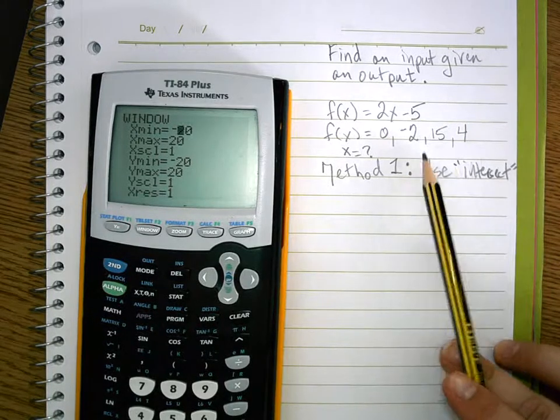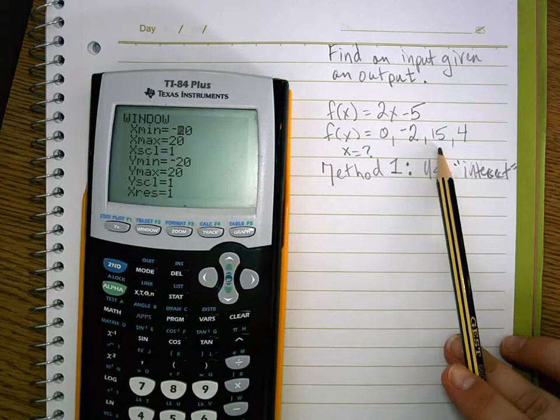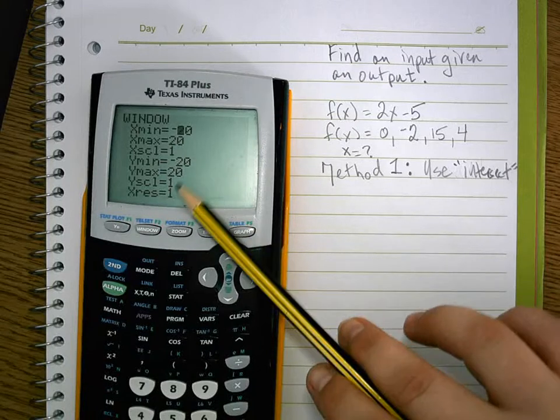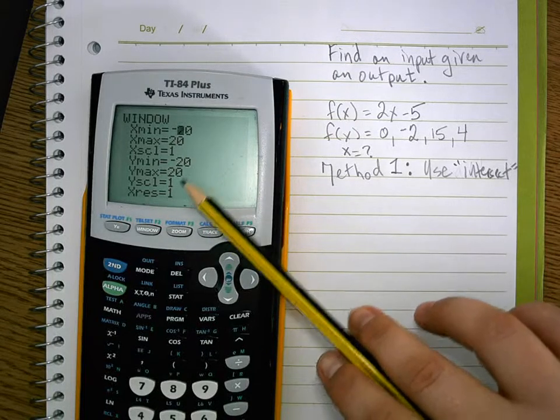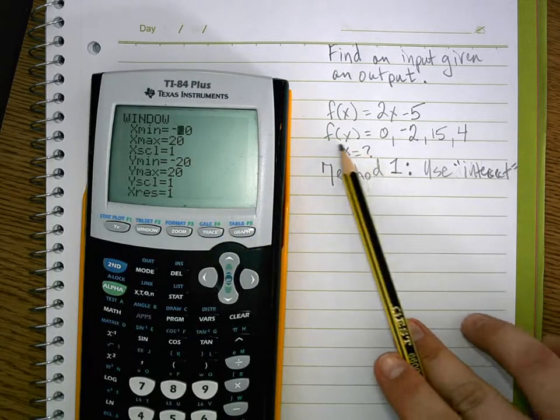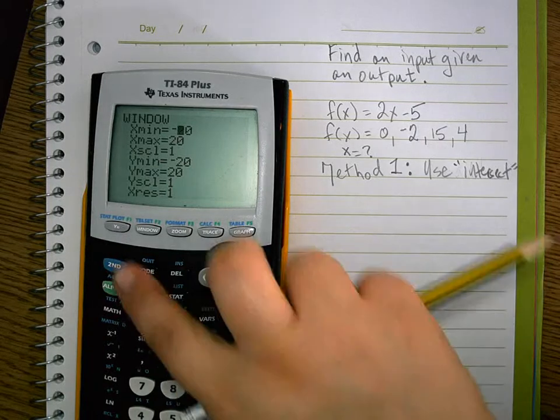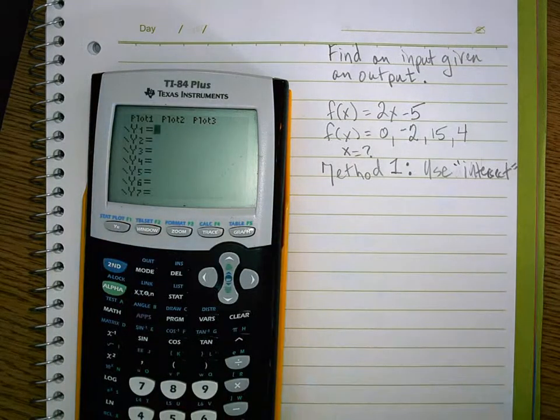Now for these ones, just looking at this quickly without doing any sort of mathematics or substituting in, I can see that my output, the y min, y max, is going to be okay for the values that I have been given. Let's go ahead and get started. Window's okay. Let's go back to y equals and enter in our function.